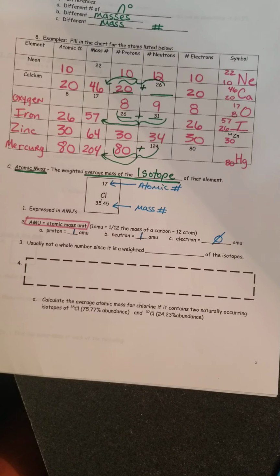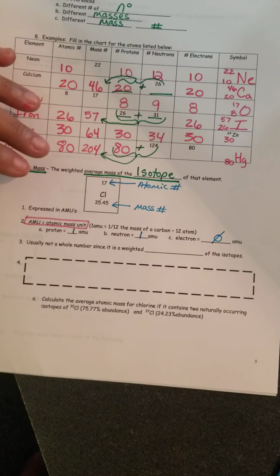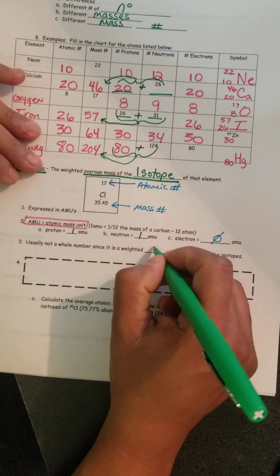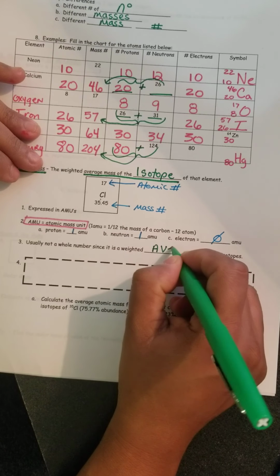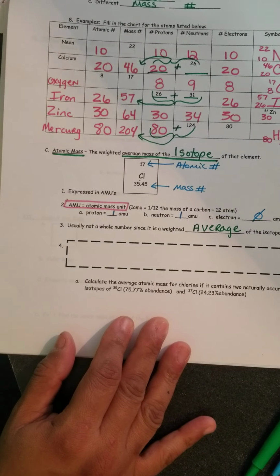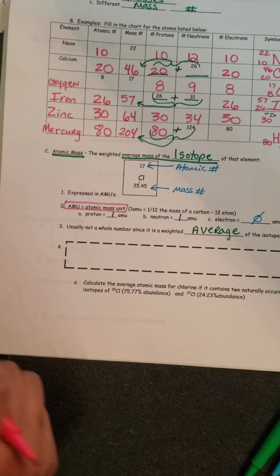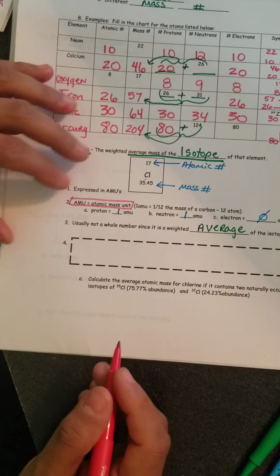Usually not a whole number, right? Remember we talked about that. Those numbers here are pretty much not whole numbers. They're pretty much going to be decimal points, right? Why? Because of the average of the isotopes. Now here's an equation. Let's look at this equation. You can actually figure out the average atomic mass.